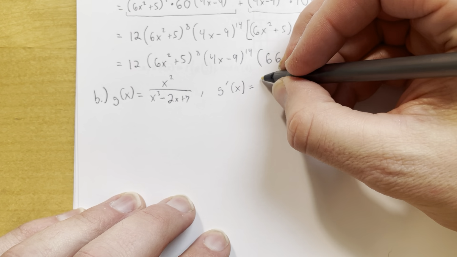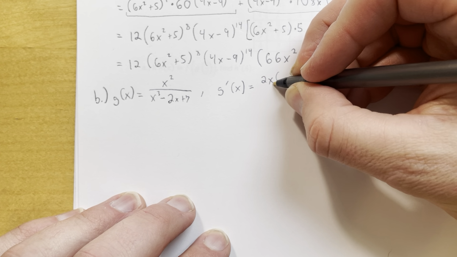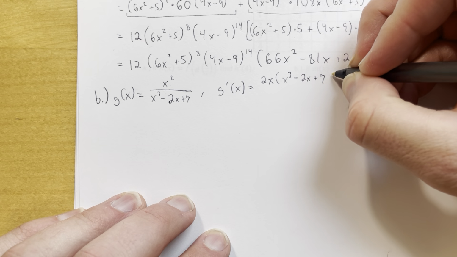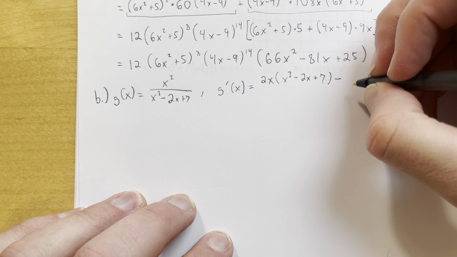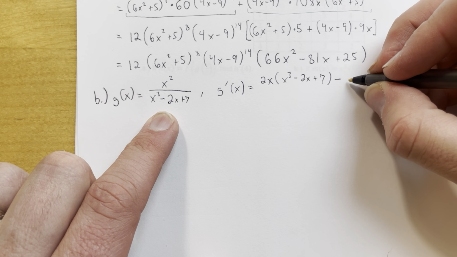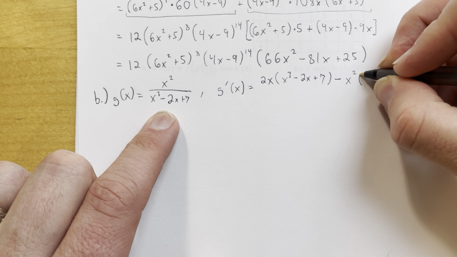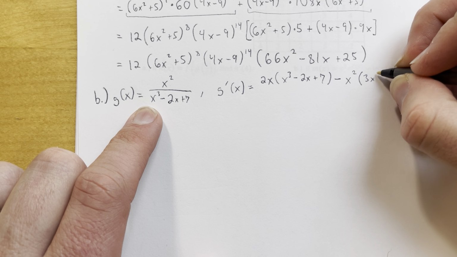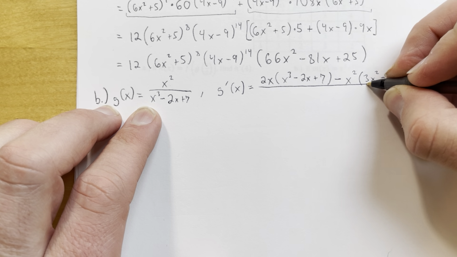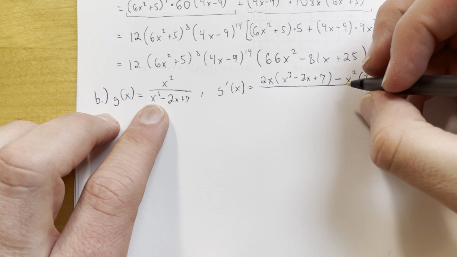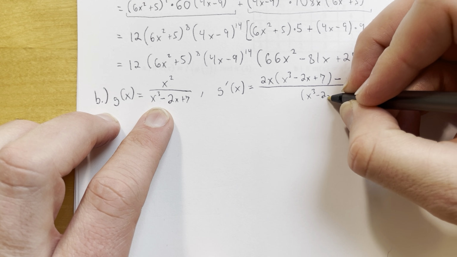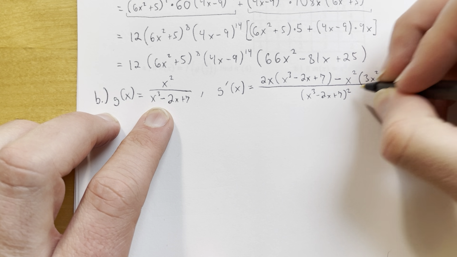So the derivative of the numerator is 2x. My denominator is this, x cubed minus 2x plus 7. Then I subtract from that the numerator times the derivative of the denominator. So that's x squared times the derivative of this would be 3x squared minus 2. This whole thing goes over the square of my denominator. So x cubed minus 2x plus 7 squared.